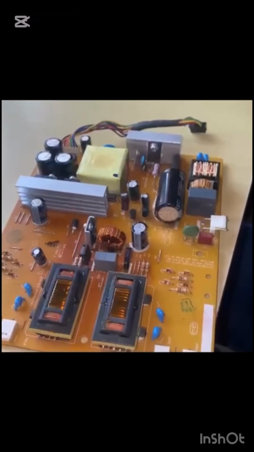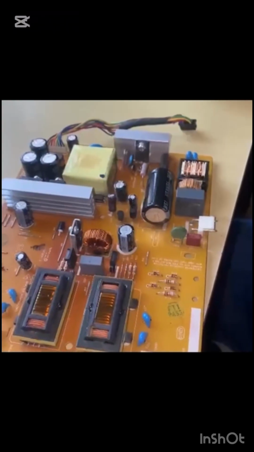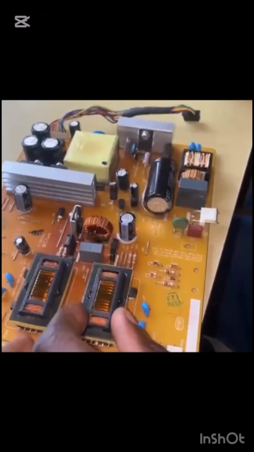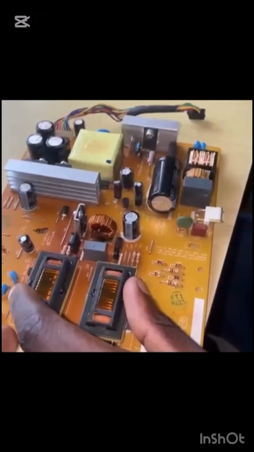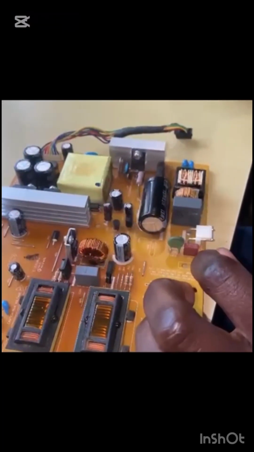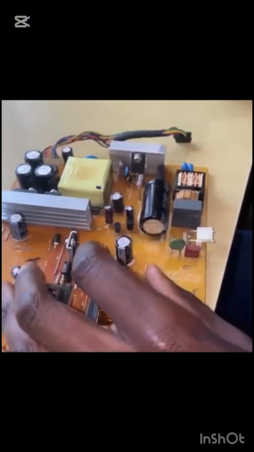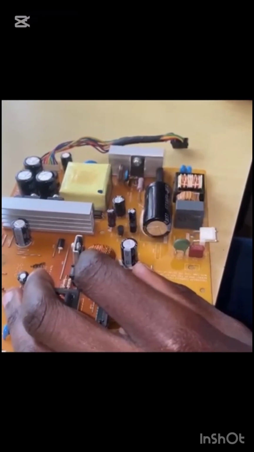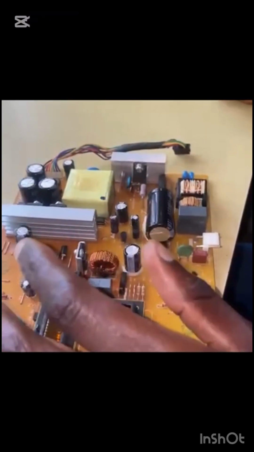So now at this point, what we are going to do is to remove the capacitor. What we are going to use is the heating iron to remove it. So now let's start.